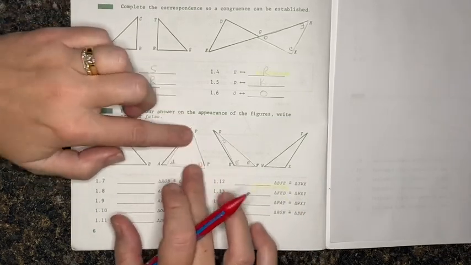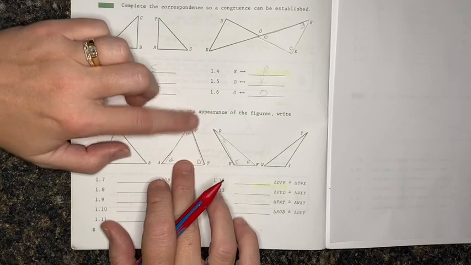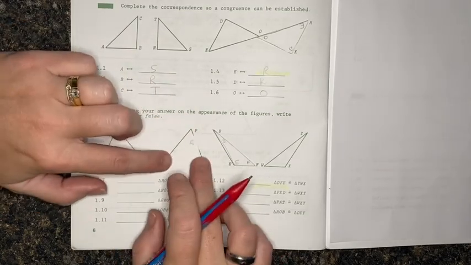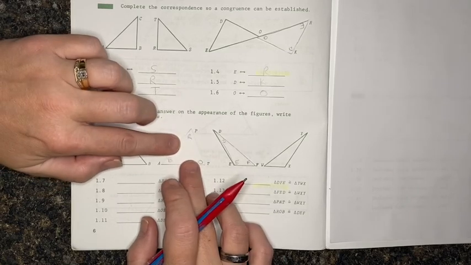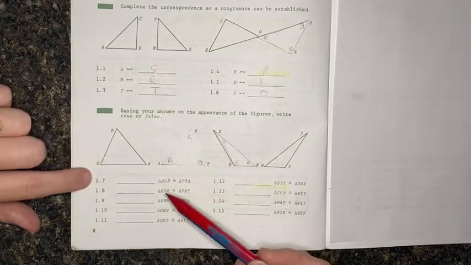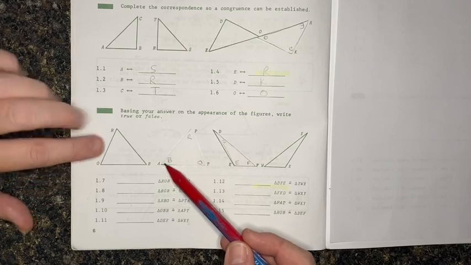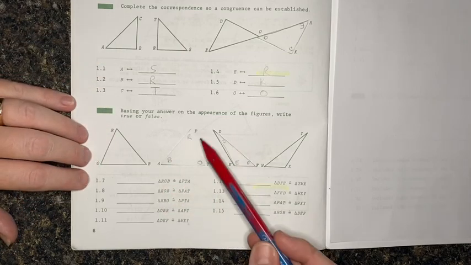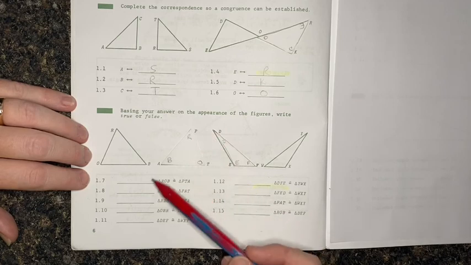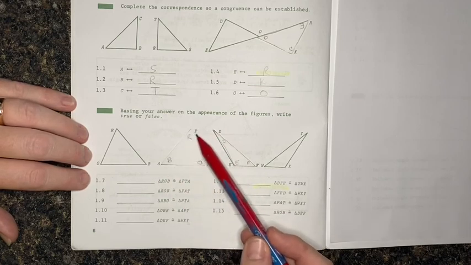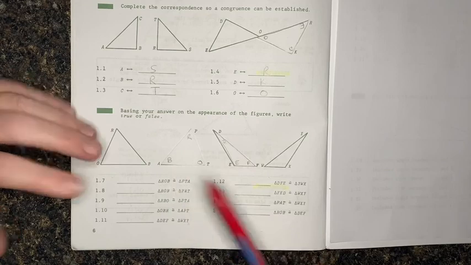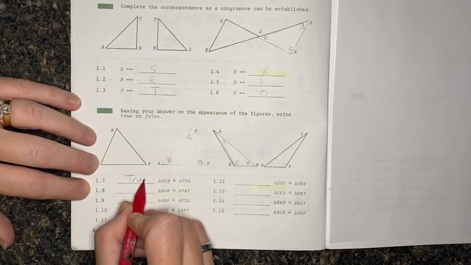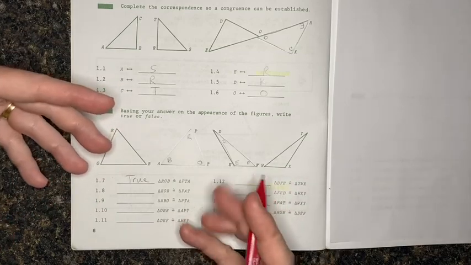So I'm going to take my shape over here and try to get it to fit. It's not going to fit that way, so let me flip it over. Ah, here we go. Okay, so is triangle ROB, now just because I flipped it over, it's the same triangle, congruent with PTA? It is, right? Because the corresponding sides are lined up in that description. So yes, it is true that those are congruent.